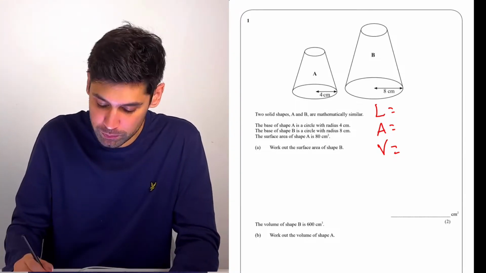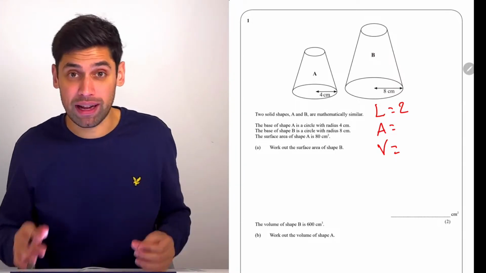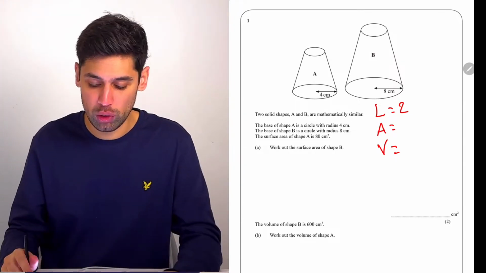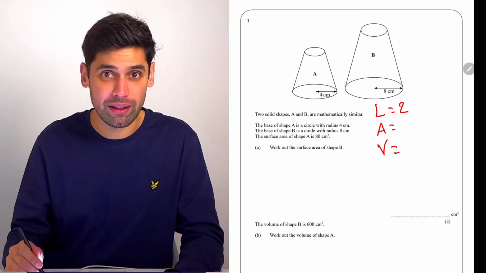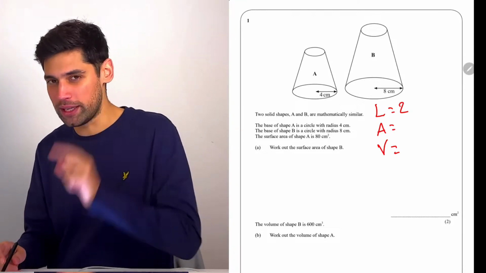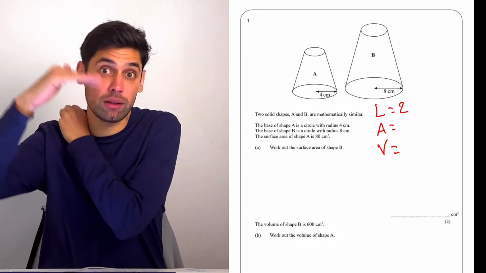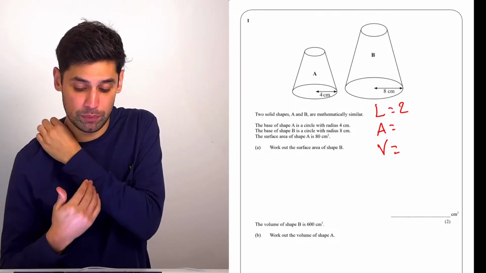We times by 2. So hopefully that all makes sense so far. The scale factor of lengths is 2 because, well, these are two lengths and it's 4 to 8. Now, here's where it gets really, really interesting. I don't care about answering these questions yet. I want to find my LAV scale factors.